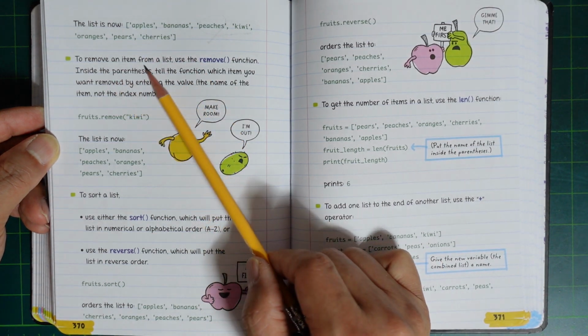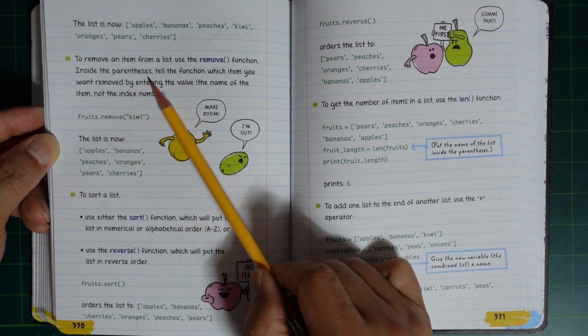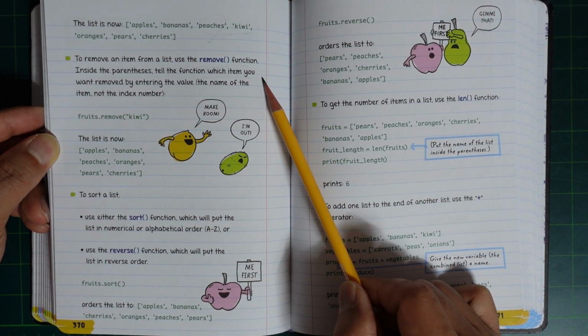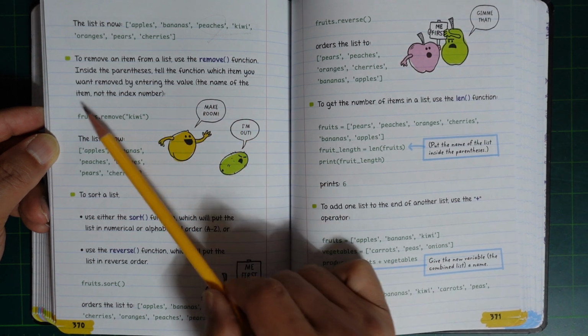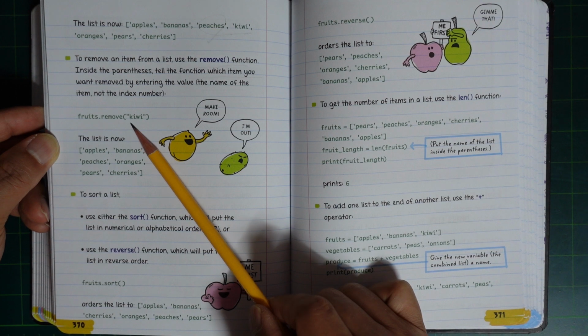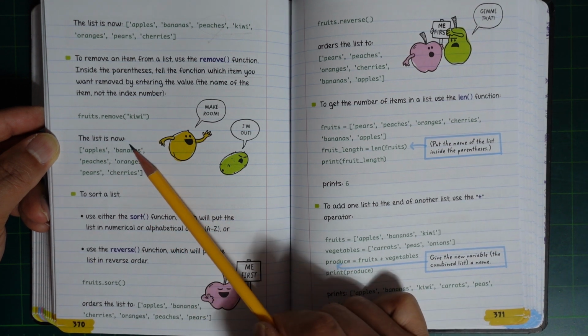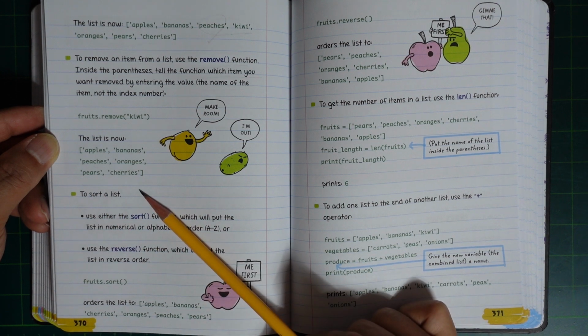To remove an item from a list, use the remove function. Inside the parentheses, tell the function which item you want to remove by entering the value, the name of the item, not the index number. fruits.remove(kiwi). The list is now apples, bananas, peaches, oranges, pears, cherries.